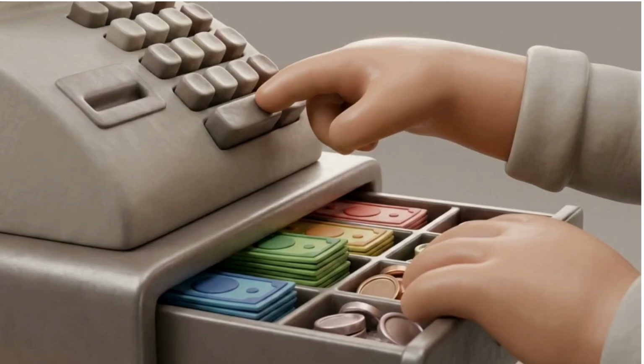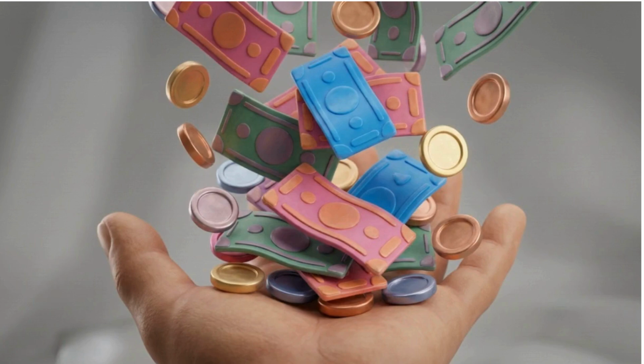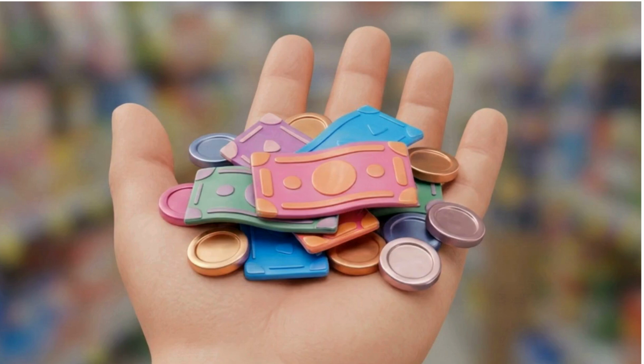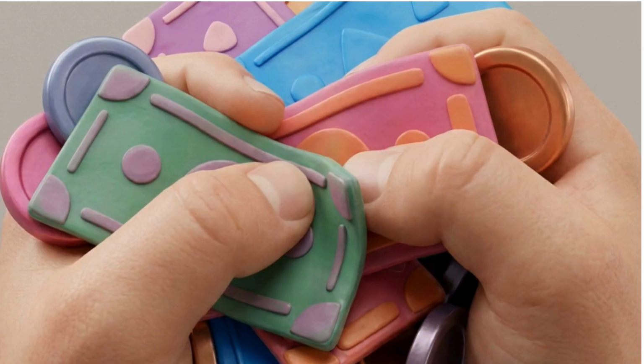The shopkeeper rings up the item, opens the register, and hands back a messy, disorganized pile of loose coins and folded bills. Rohan stares at the jumble of cash in his hand. Is this the correct amount? Did the shopkeeper make a mistake and shortchange him?